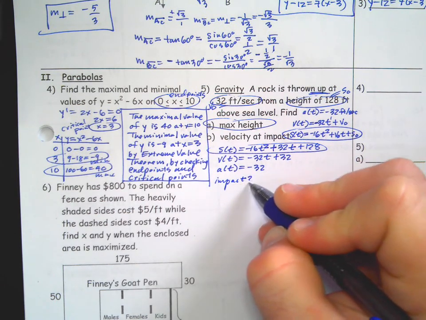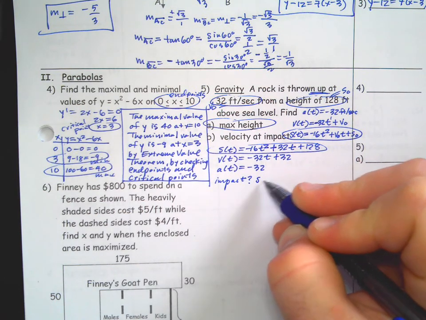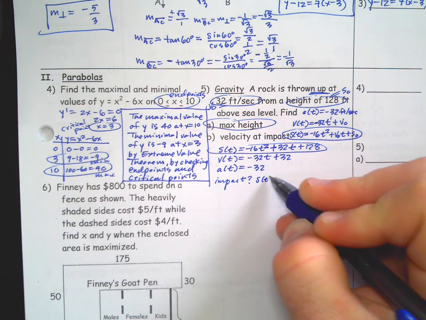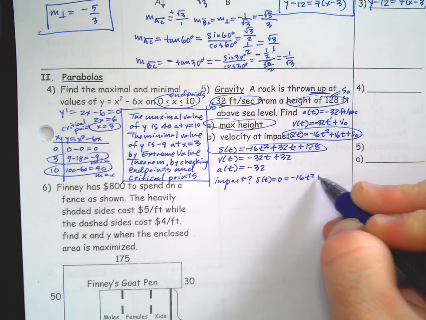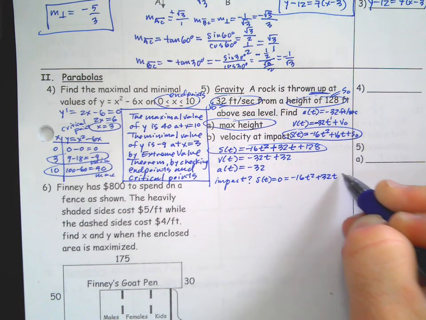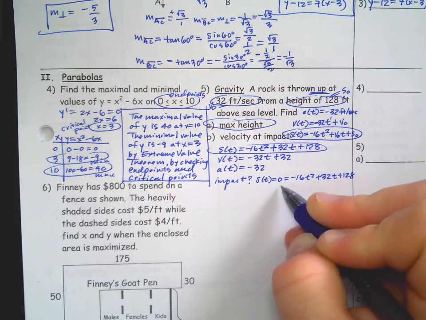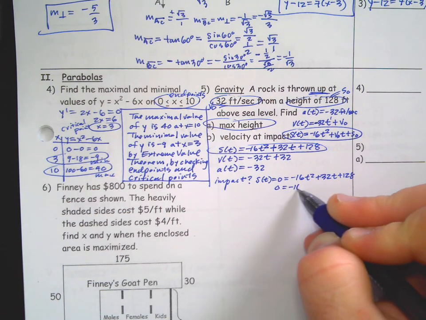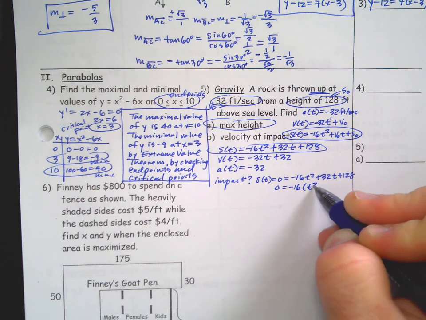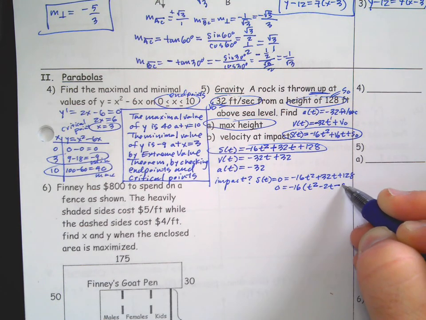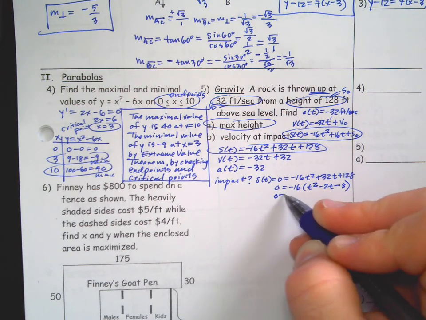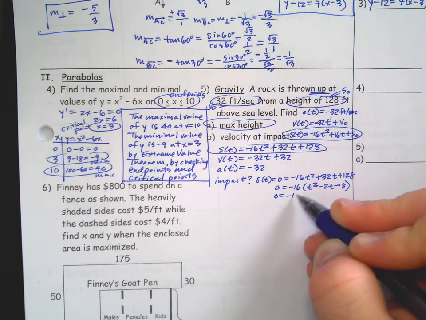The time that happens is when the height is 0, so we set the height equal to 0 and figure out when that happens. We try to factor out the GCF, negative 16, and that leaves t squared minus 2t minus 8.